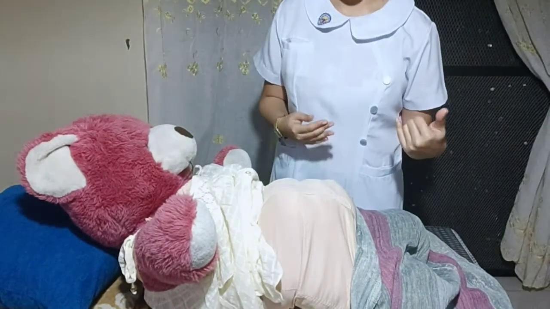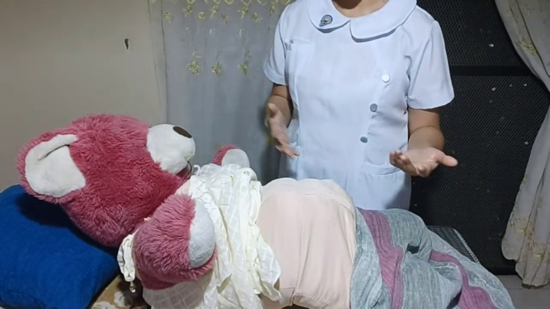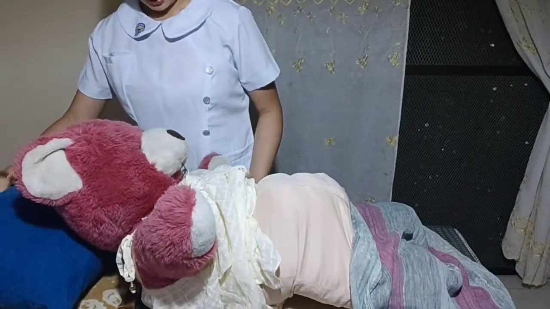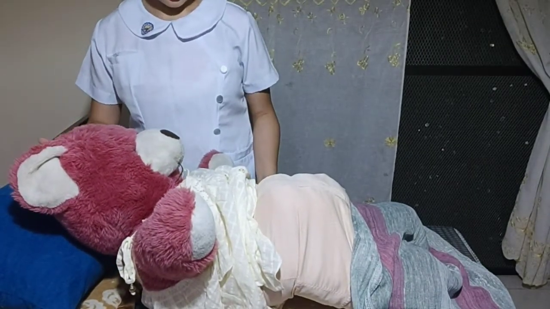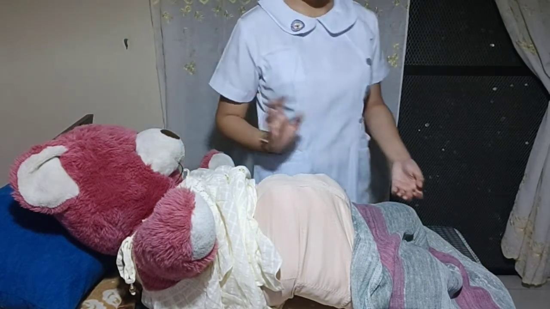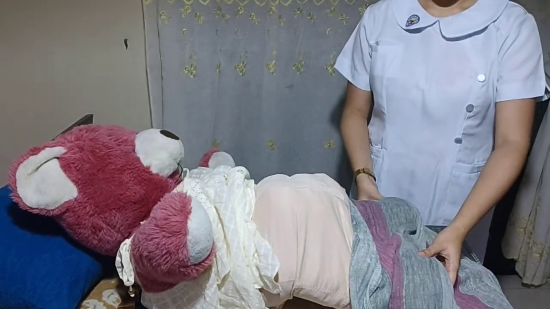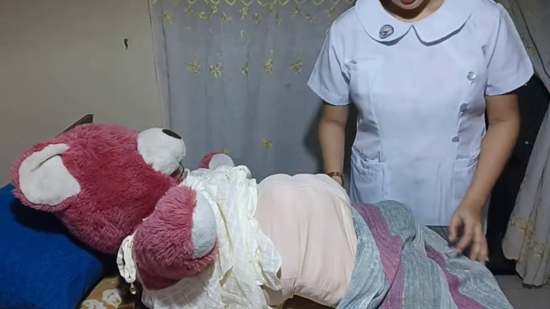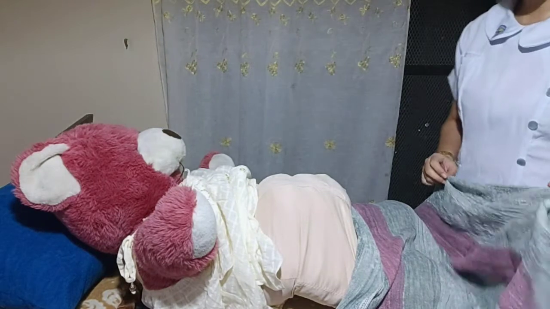And then the patient must lie on her back, with her shoulders raised slightly on a pillow and her knees dropped a little, still covered with our drape.